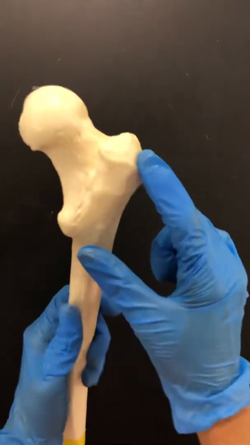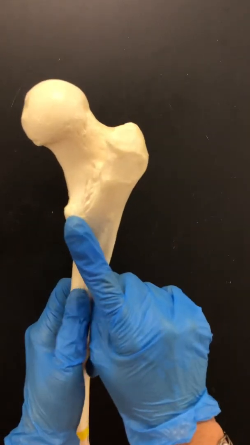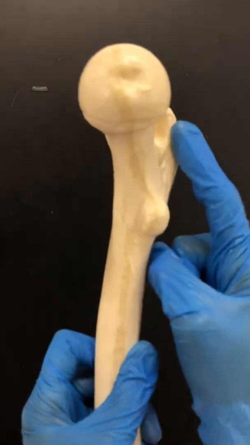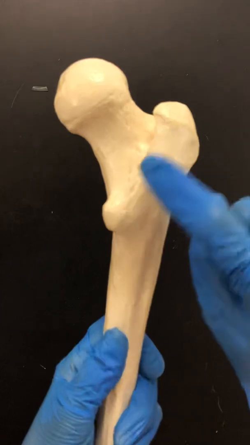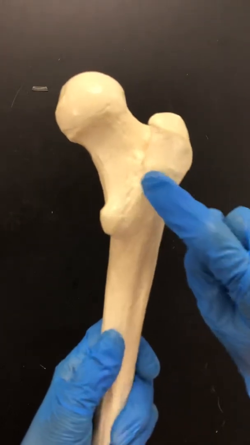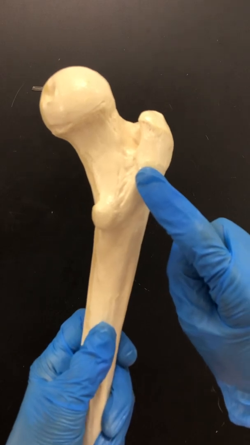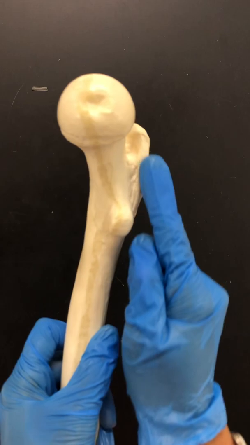And there are these two bumps here. The big bump is called the greater trochanter. The small bump is called the lesser trochanter. And if you look between them, there's this ridge, kind of this little mountain ridge that attaches the two. Because this is between the trochanters, we're calling it the intertrochanteric crest, which means between trochanters, crest, which means ridge, like the ridge of a mountain.